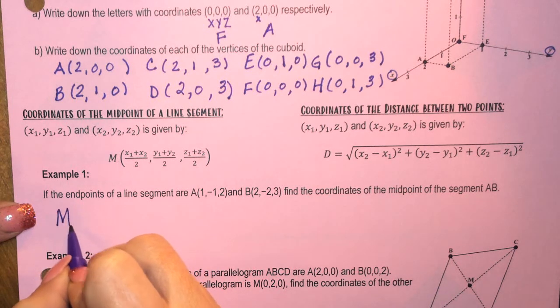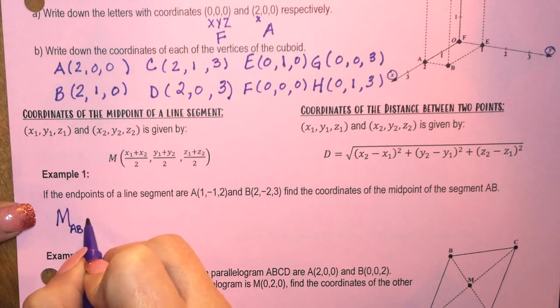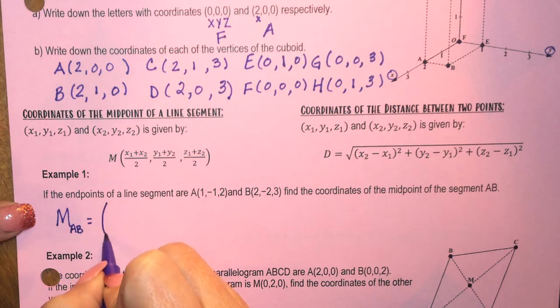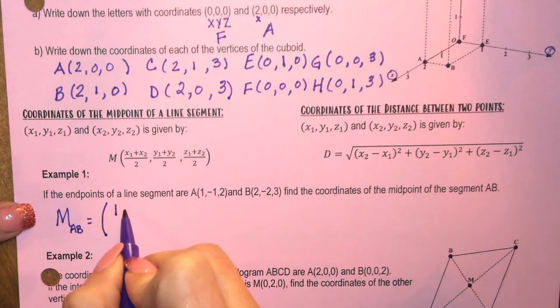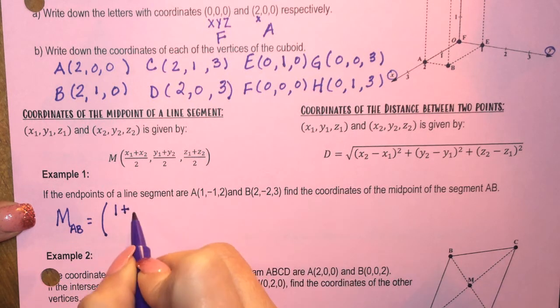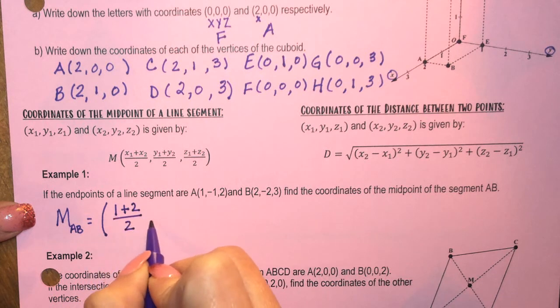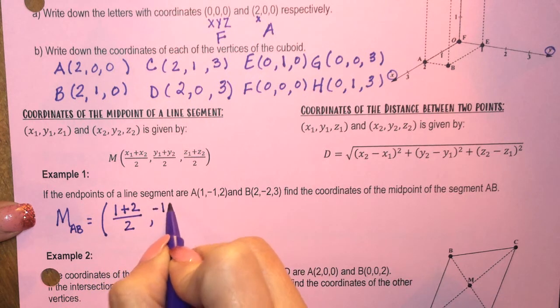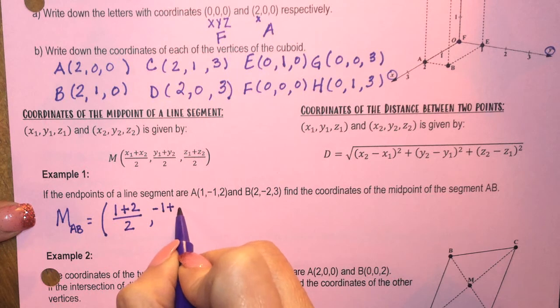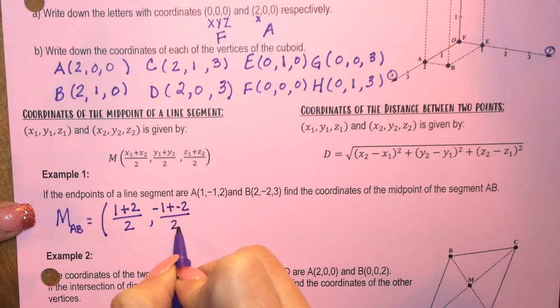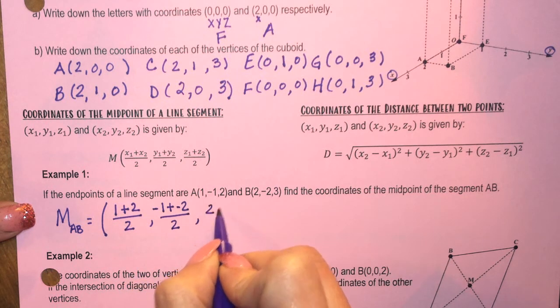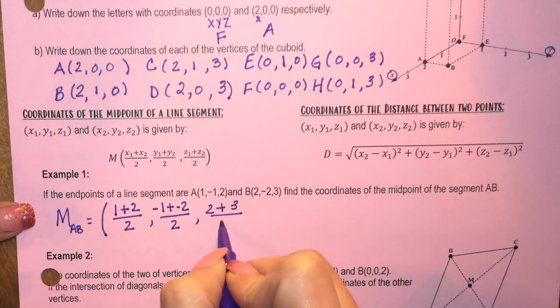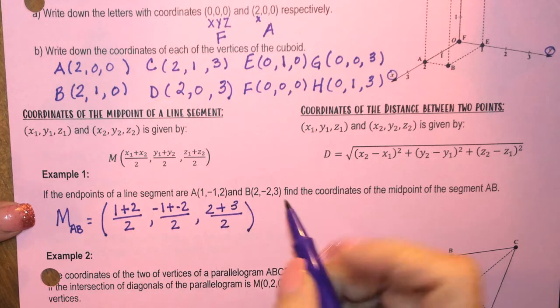So I'm going to use the midpoint of AB equals, I'm going to take the x's, which is 1 plus 2, and I'm going to divide that by 2. And then I'm going to take negative 1 plus negative 2, and divide that by 2. And then I'm going to take 2 plus 3, and divide that by 2, and that's going to give me my midpoint.